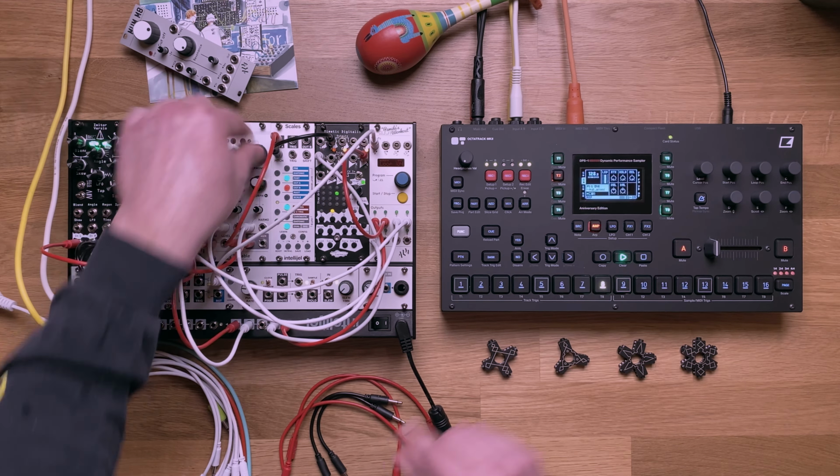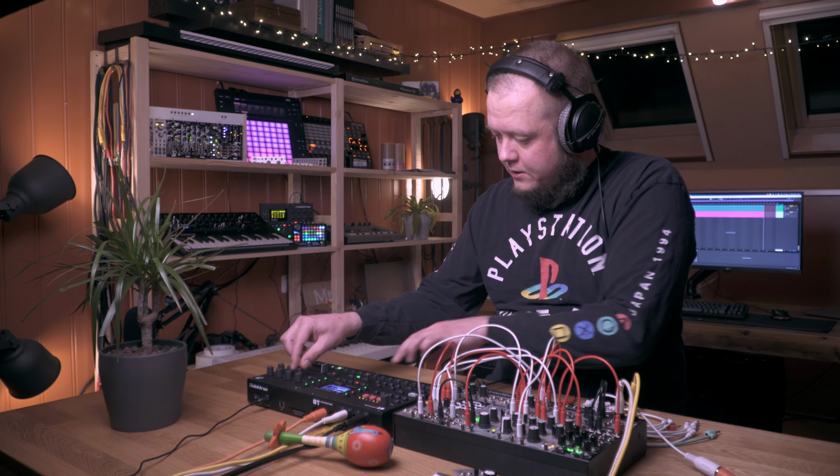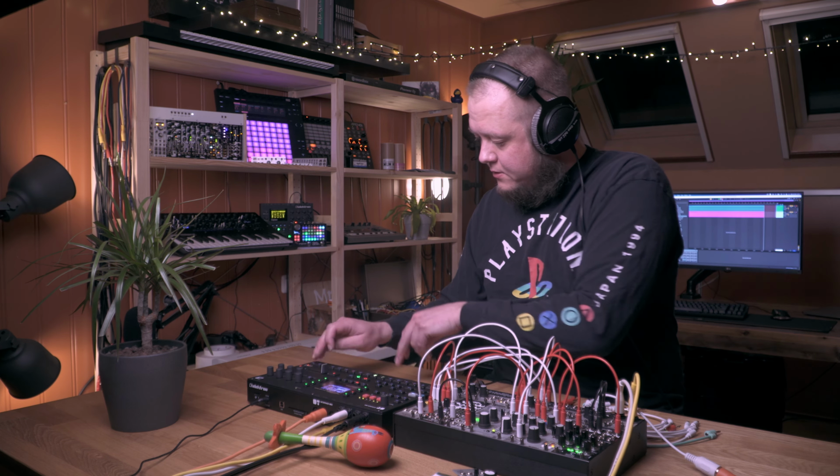Yeah. Let's add the hi-hat. Not that loud actually. Okay, I have pages here. I need to add on all of the pages the hi-hats.